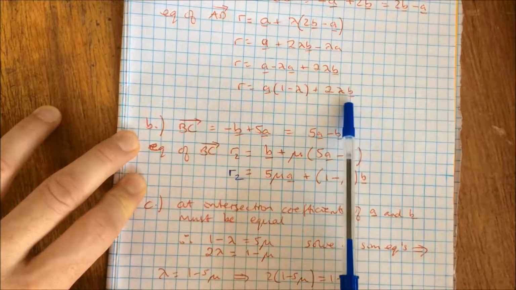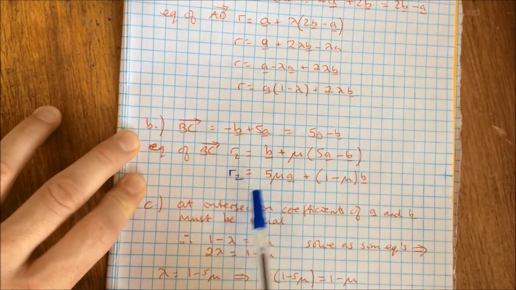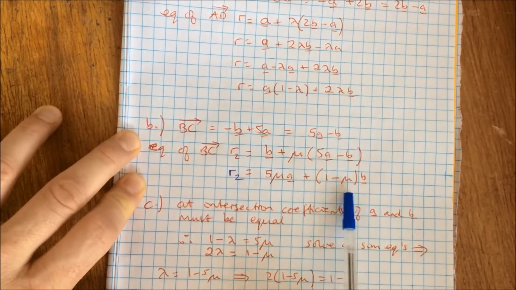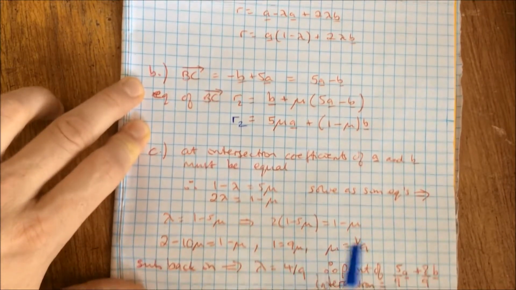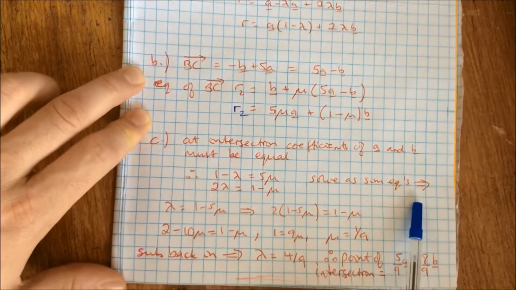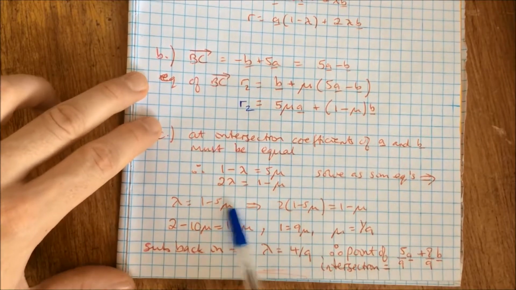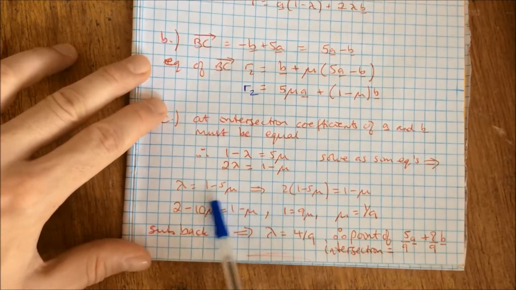In R1, the coefficient of B is 2 lambda. In R2, the coefficient of B is 1 minus mu. So you put them equal to each other, and then you solve them as simultaneous equations. As I did the last one by subtraction, I'll do this one by substitution.